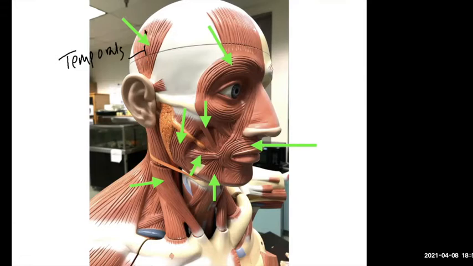Where is the origin? Temporalis, what is the insertion? It inserts onto the coronoid process of the jaw, right? The temporalis. And then you have the masseter, the other chewing muscle. Over here, the masseter muscle, which goes from the zygomatic arch down onto the mandibular angle. These are your chewing muscles.